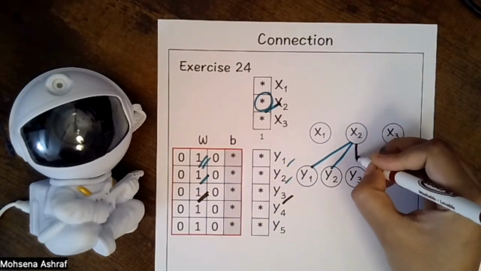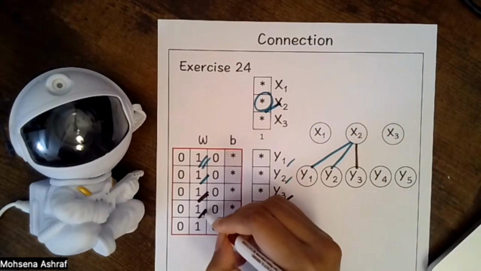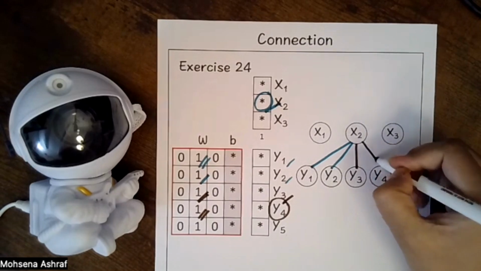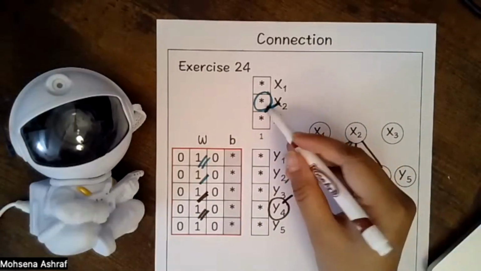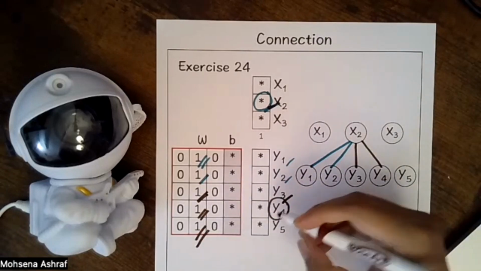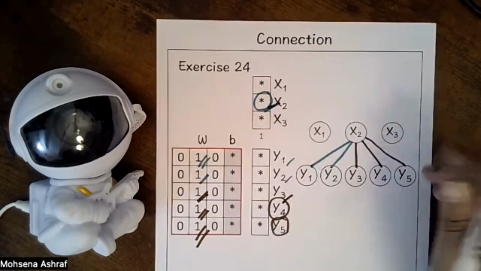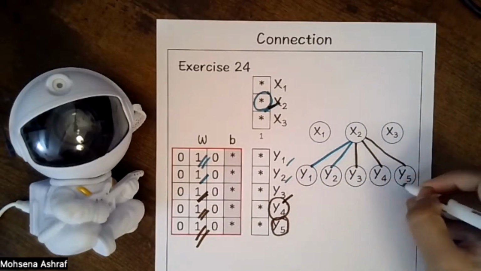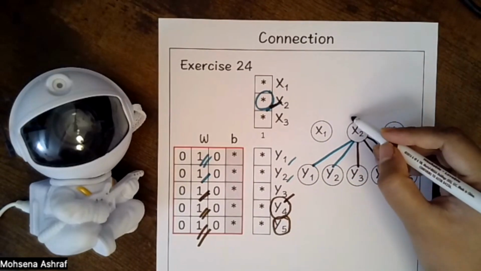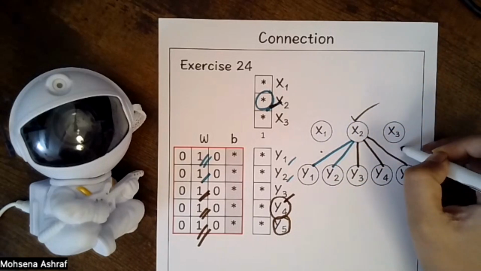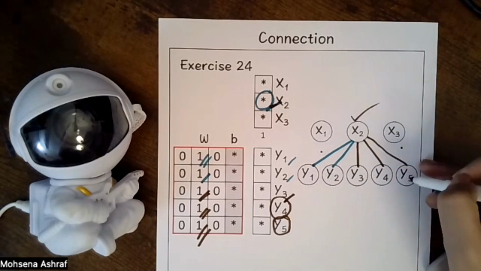So x2 will get a connection to y3. x2 will again get multiplied by 1 in case of y4. So x2 will get a connection to y4. And at last, again, x2 will get multiplied by this one in case of y5. So x2 again gets a connection to y5. So it means that for all the 5 outputs, we will only see a change if the value of x2 changes. If x1 and x3 change, we will see no impact for these 5 outputs.